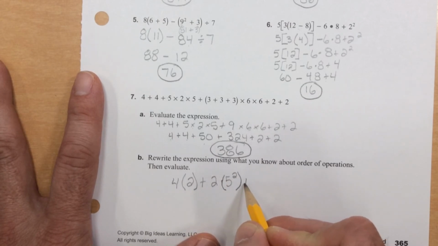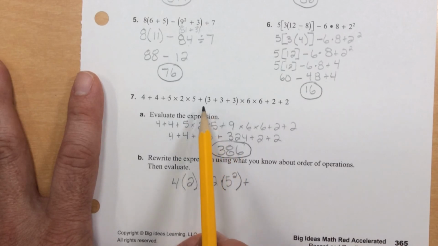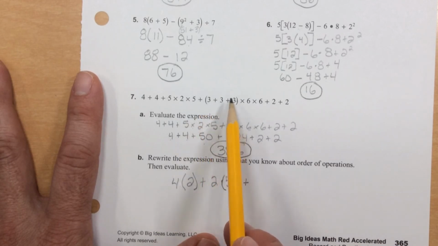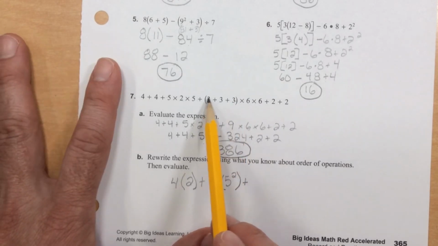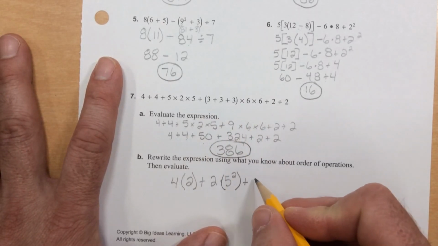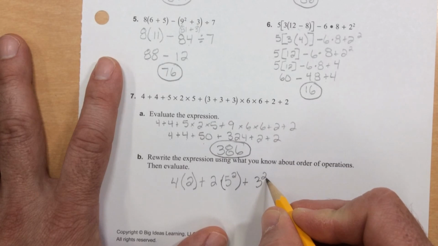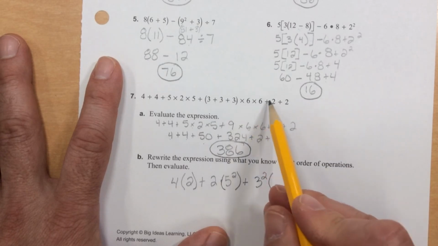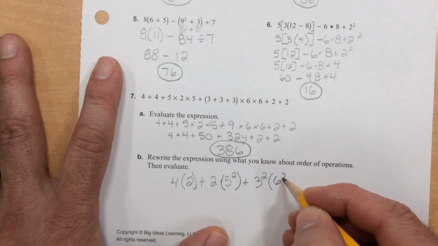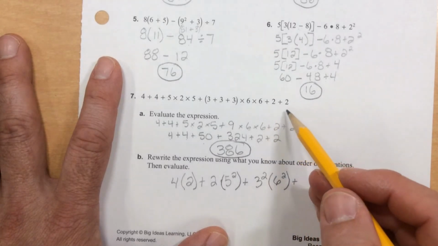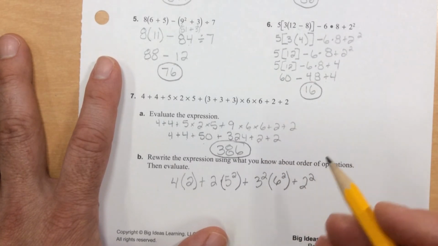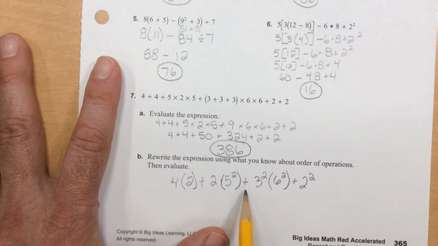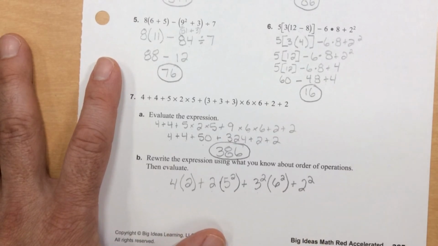Put them in there. Plus, and now I've got this 3 plus 3 plus 3, which is not 3 cubed, but it is 3 squared, because 3 plus 3 plus 3 is the same as 3 times 3, which is 3 squared. So 3 squared times 6 times 6, which is 6 squared, plus 2 plus 2, which is 2 times 2, which is 2 squared. Wow, there we go. So 4 times 2 plus 2 times 5 squared plus 3 squared times 6 squared plus 2 squared would be another way that we could have rewritten that.